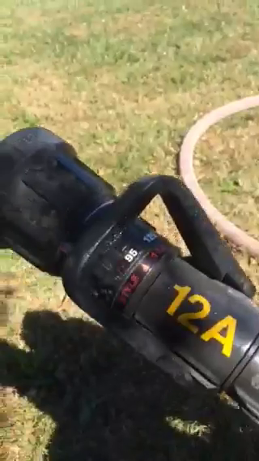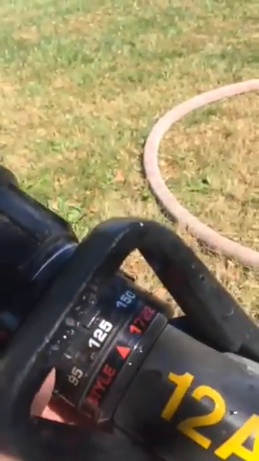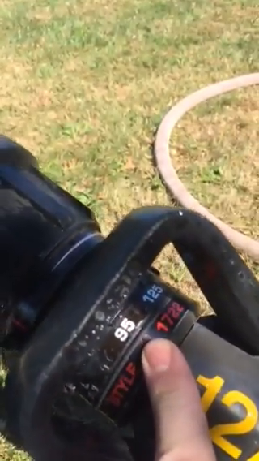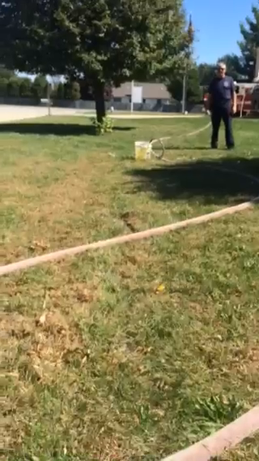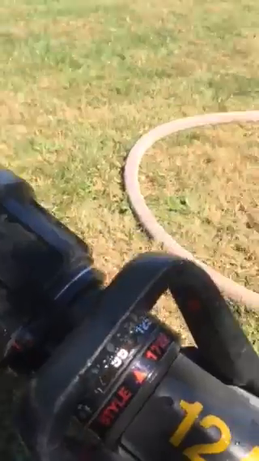This is a standard fog nozzle commonly found here in the United States. This particular one is a select gallonage. We've selected 95 gallons per minute. That matches our adductor back over there. Remember, adductors and nozzle flow have to match for it to work right. So David, go ahead and open that up.